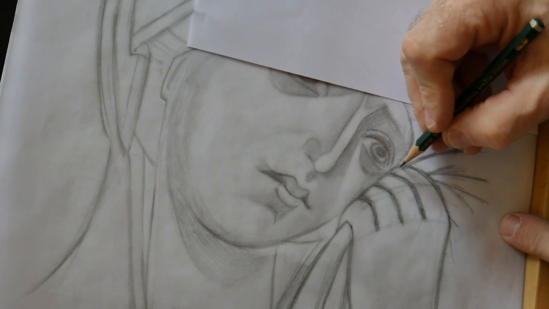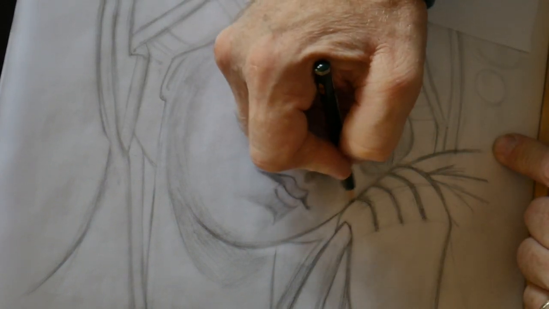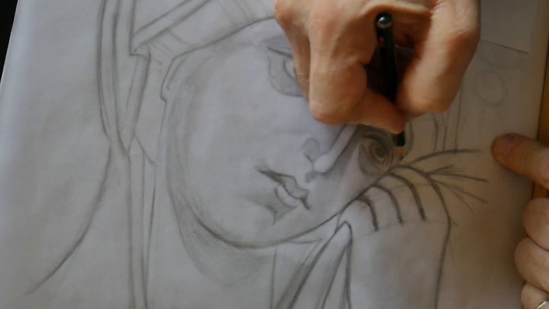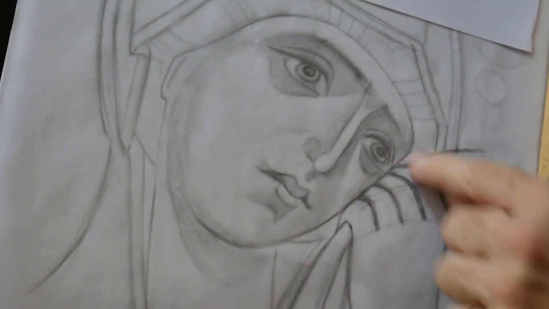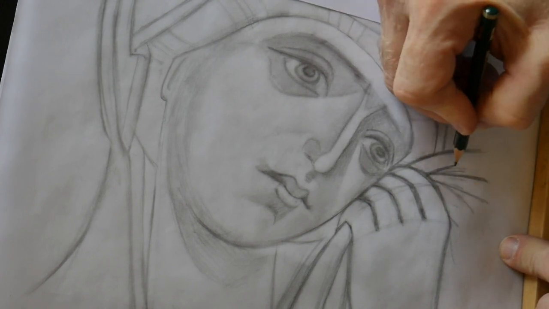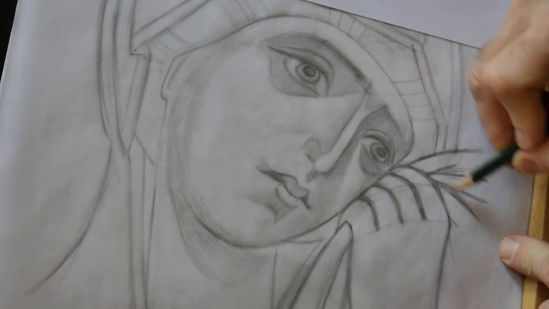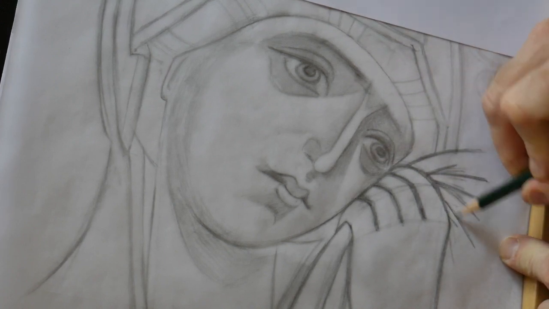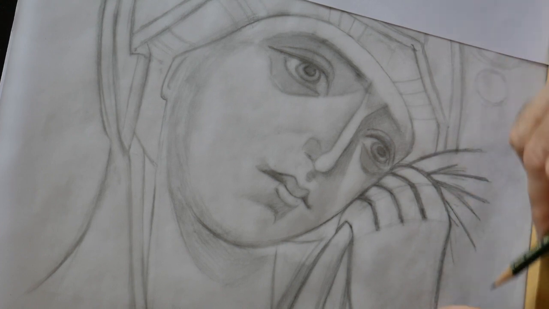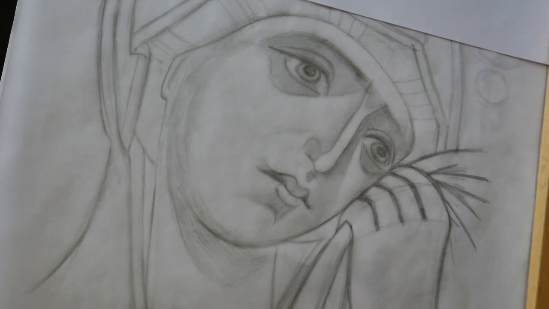So that hand relates to this face, and there's a flow between there, and then the garment, this cloth that she's holding on to, coming out, something like that, so it's got a flow. So that basically summarises what I was talking about in the fifth session.